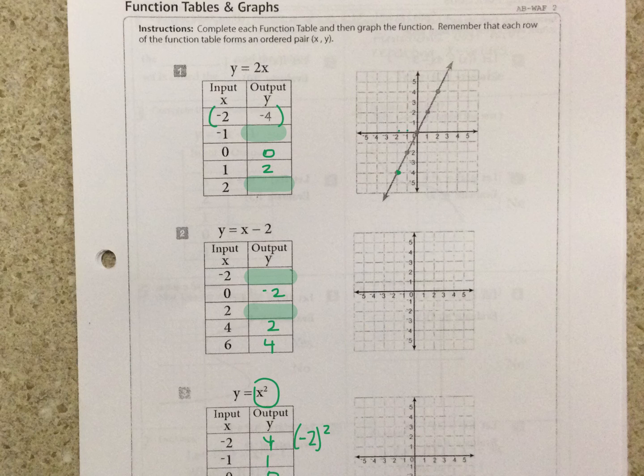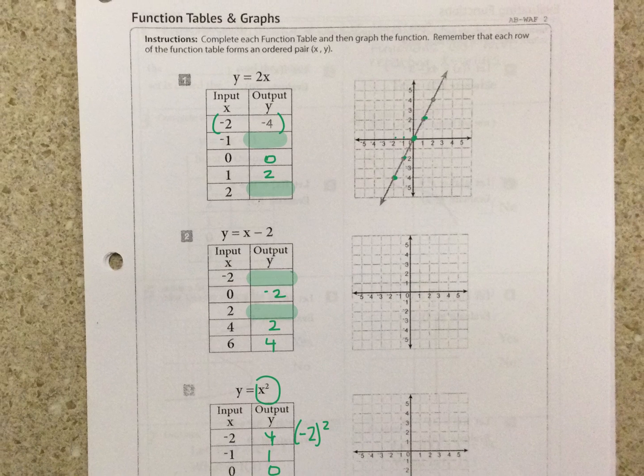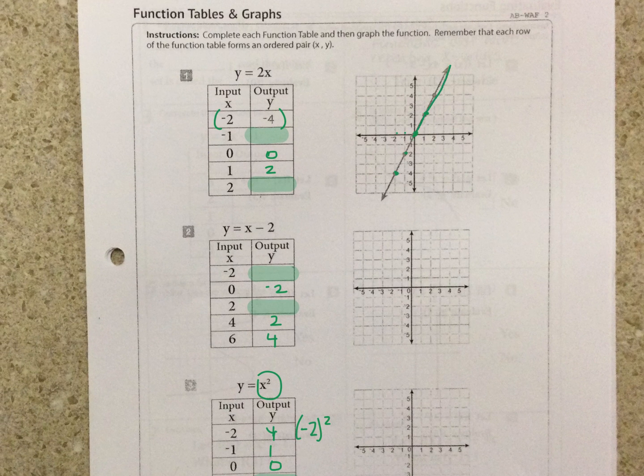So I got that point, and the next point's going to be right there. 0, 0. We graph that right there. 1, 2. So once you have all your points, then you just draw your line. The graph on number 2 will be a straight line. The graph on number 3 will look like a U. After you finish that, turn to the next page.